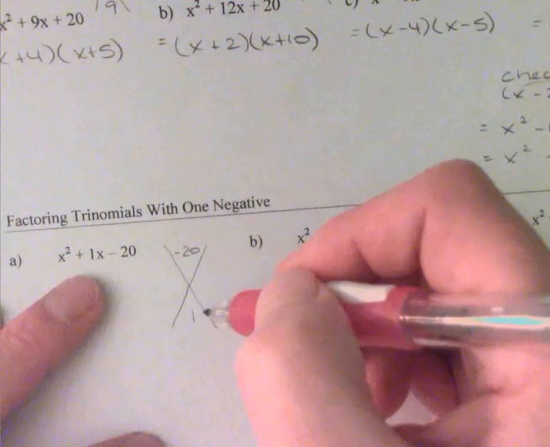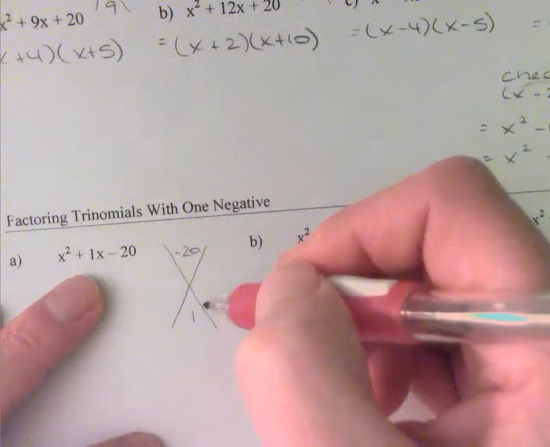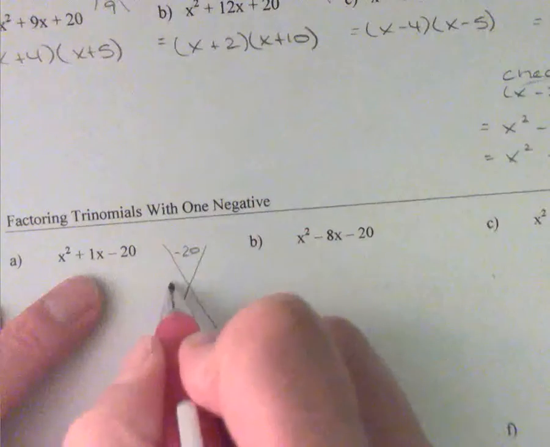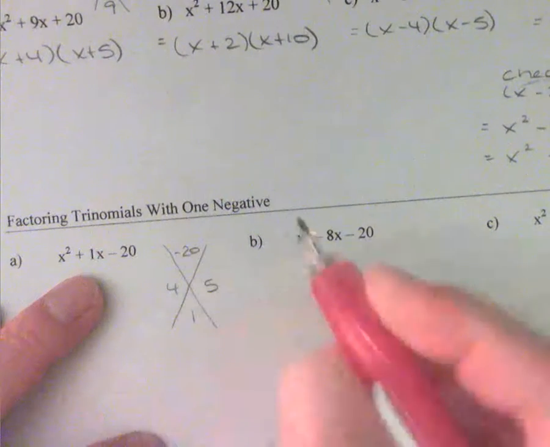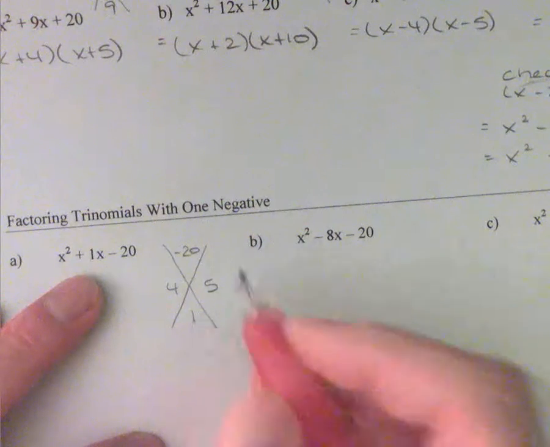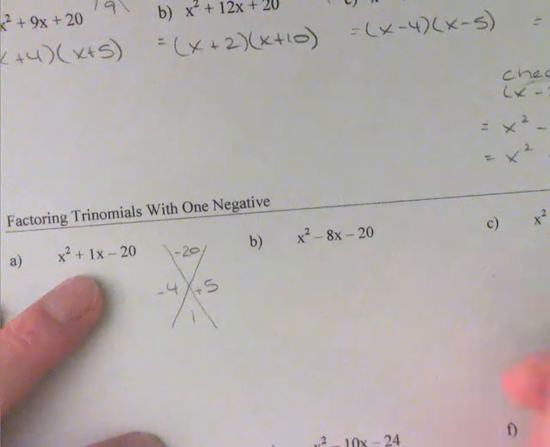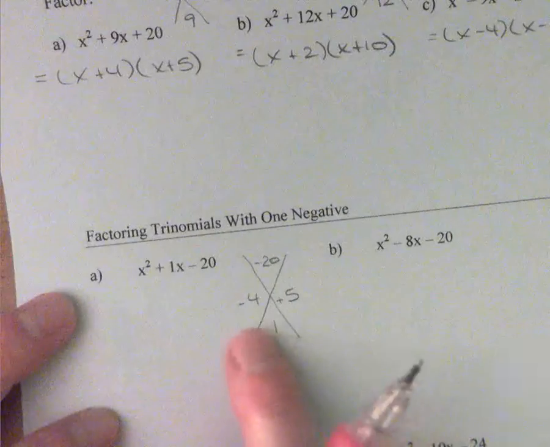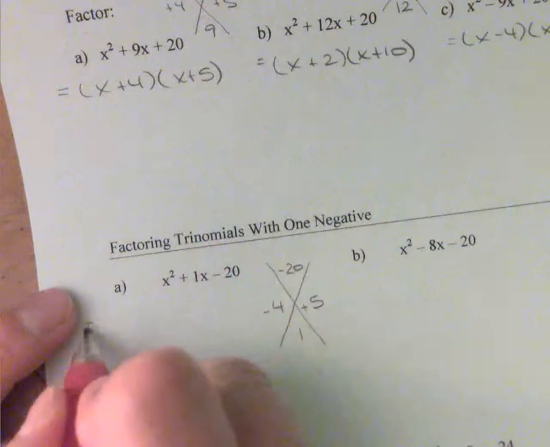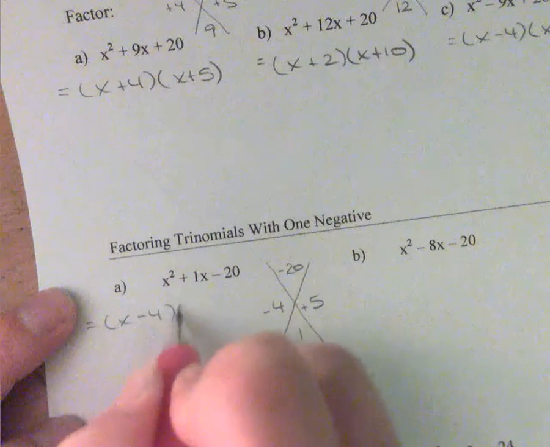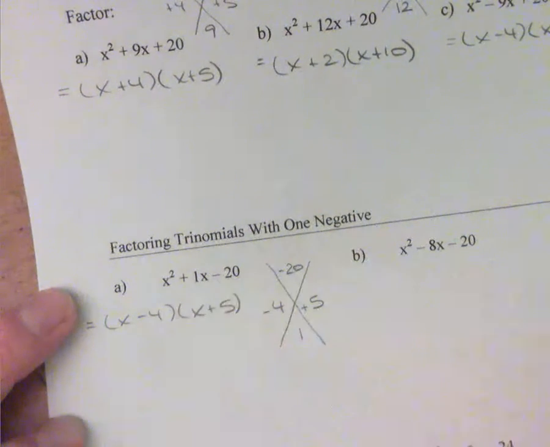I need to get to 1. So the combination that will work will be 4 and 5. It's positive 1, so 5 will be positive, and this one will be negative, 4. So I have x minus 4 and x plus 5.